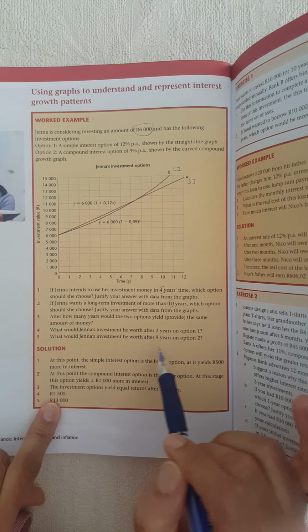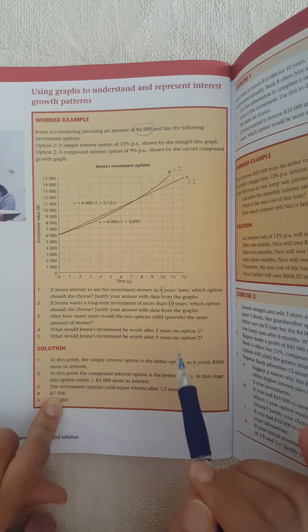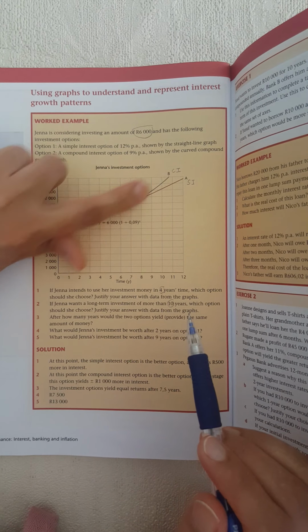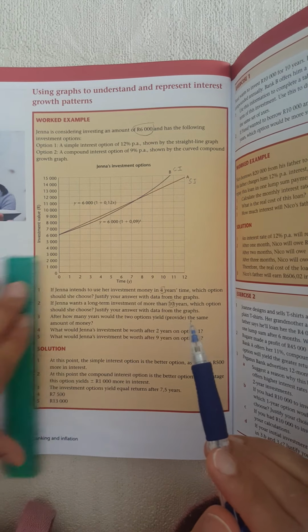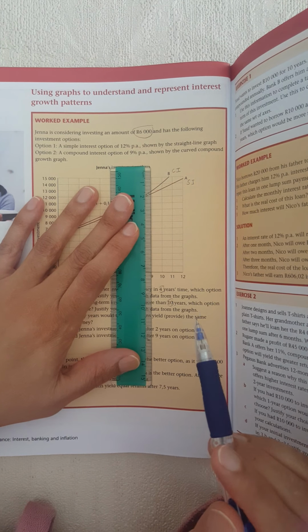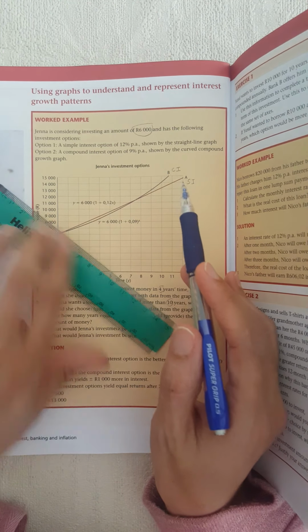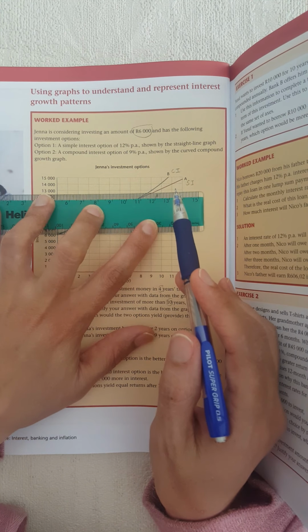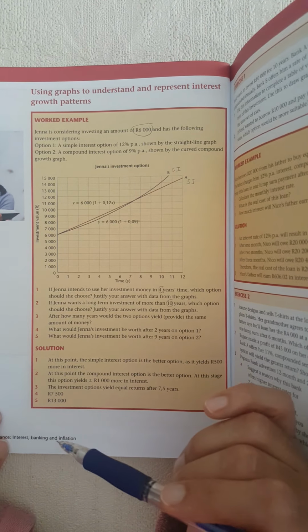What would Jenna's investment be worth after 9 years on option 2? So we're looking at option 2, which is the purple graph. Now we want to know what is going to happen after 9 years. So here's 9 years. There's my purple graph on my 9th year. So I need to follow it from there to there. How much am I going to be worth? 13,000 rand. So there's your answer, 13,000 rand.